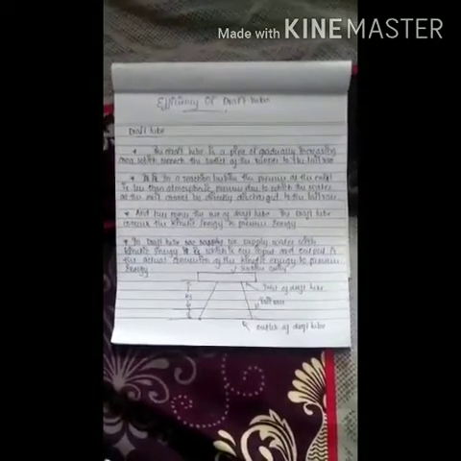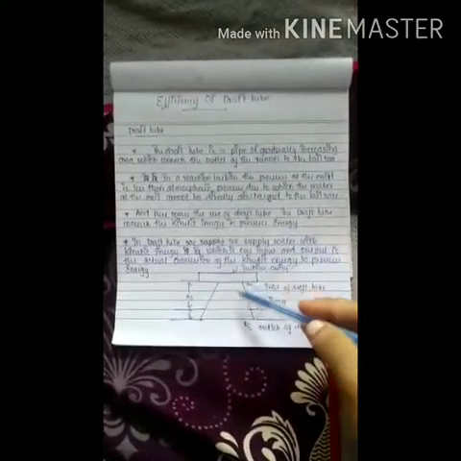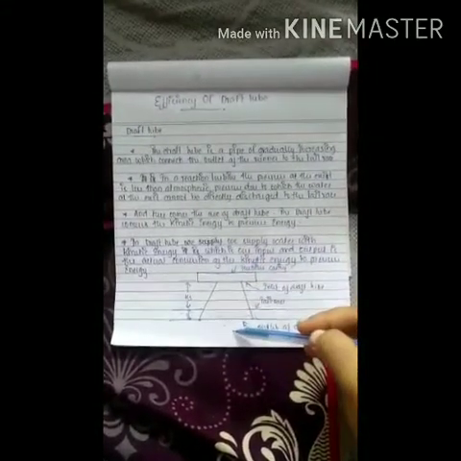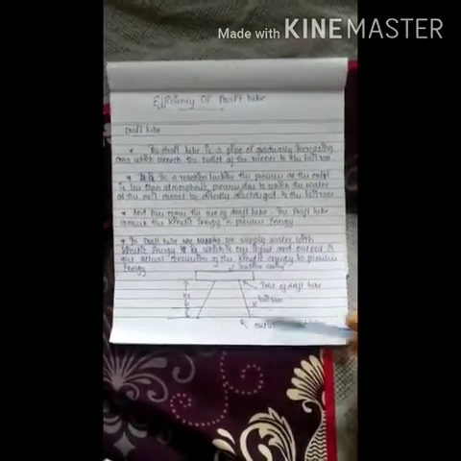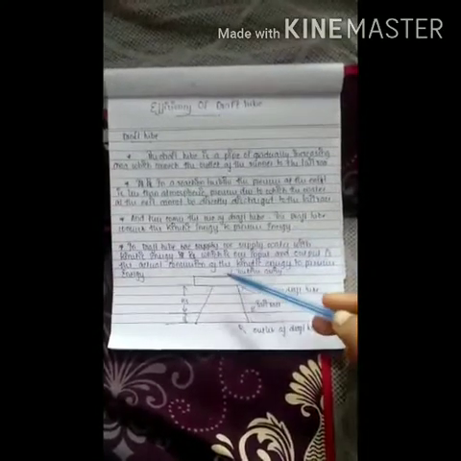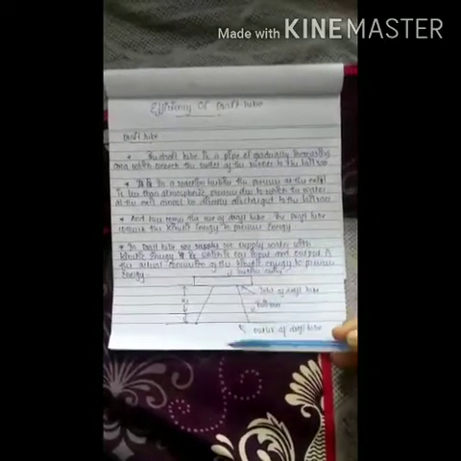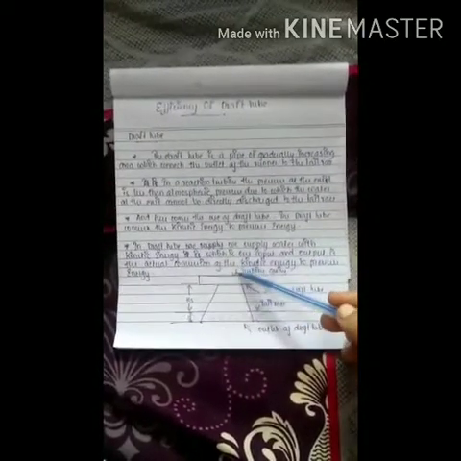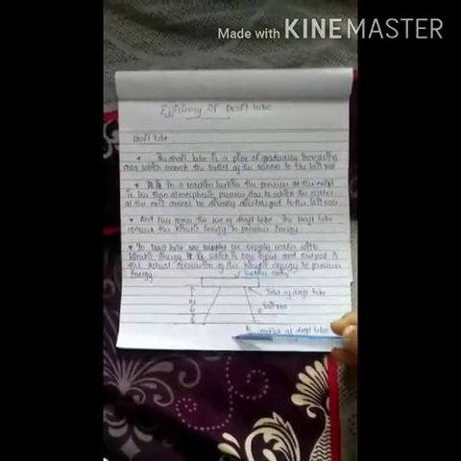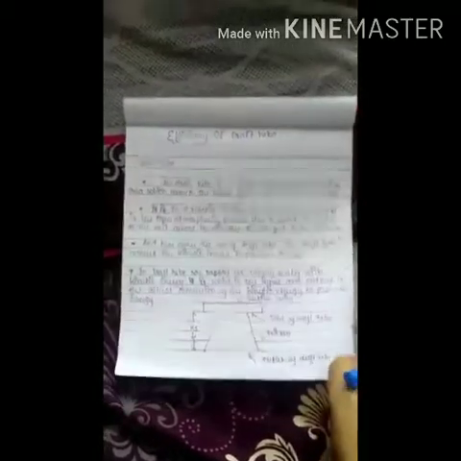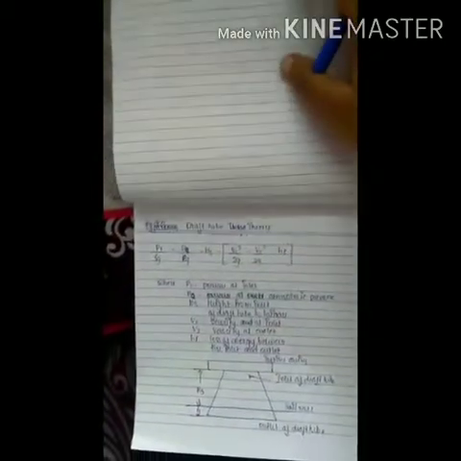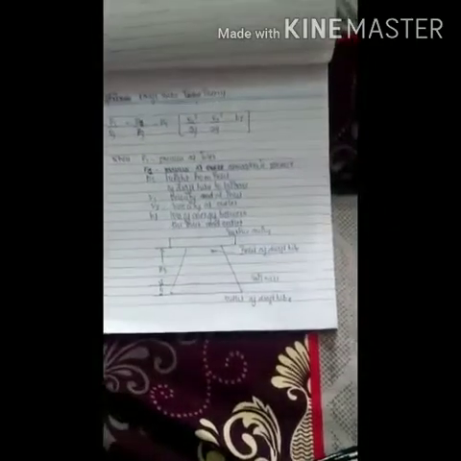The draft tube converts the kinetic energy at the inlet to pressure energy at the outlet. In the draft tube, we supply water with kinetic energy, which is our input, and the output is the actual conversion of the kinetic energy to the pressure energy. And also talking about the draft tube theory, which we have already learned.